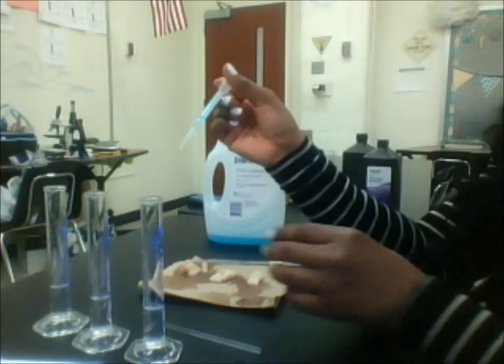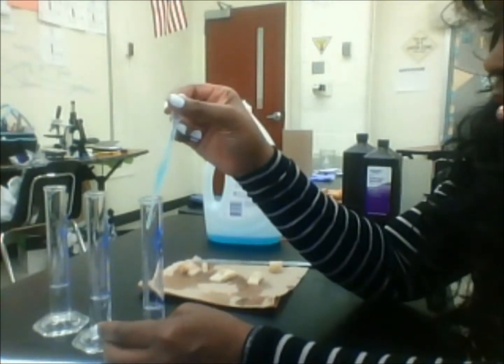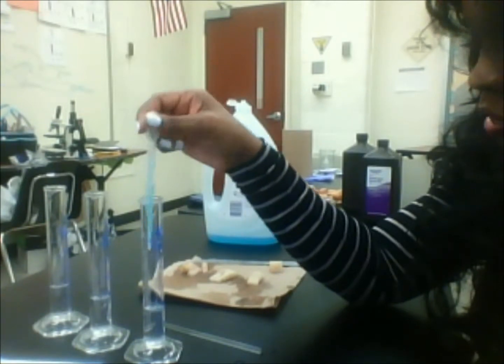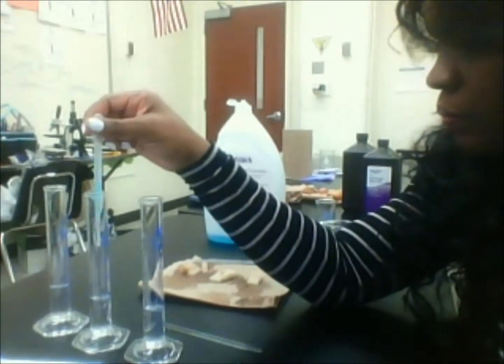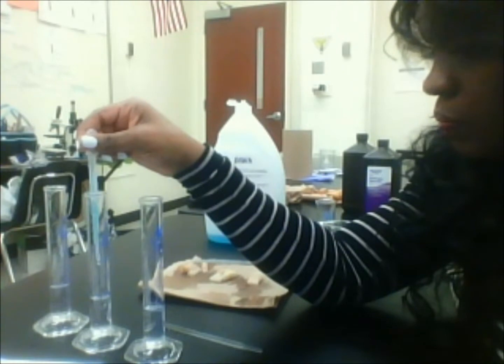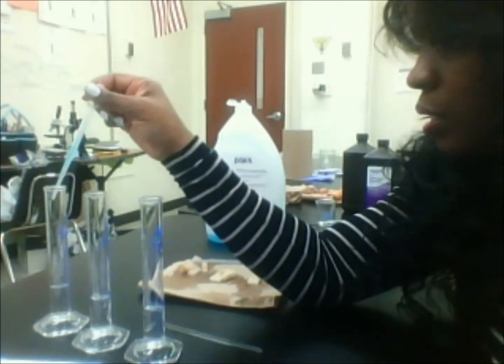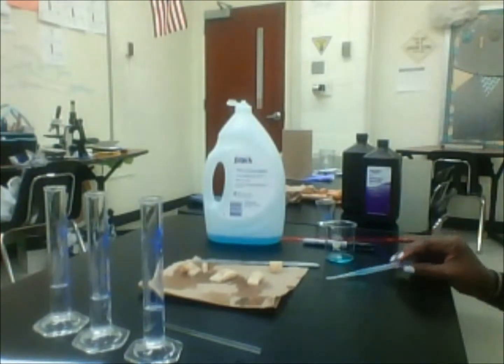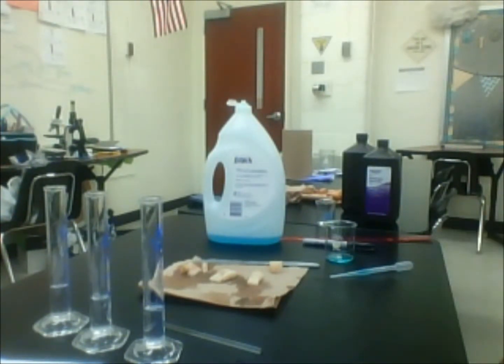And to each of these, I'm just going to add 1 drop. And what I want you to notice is that even though I'm putting the drop in here, so there's 1, here's a drop there, and then here's a drop there. Okay, I want you to make a quick observation. Notice that they are not bubbling yet.